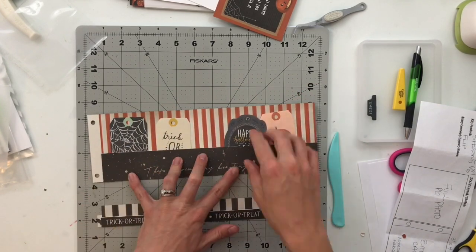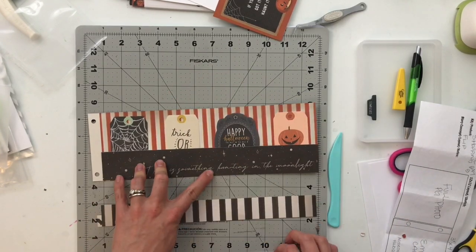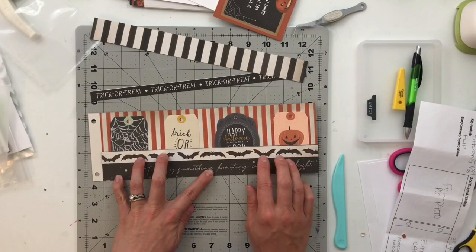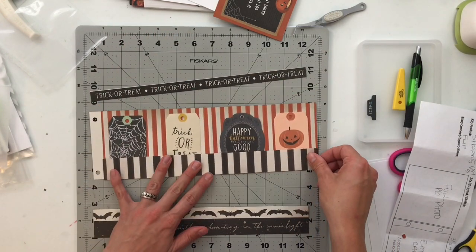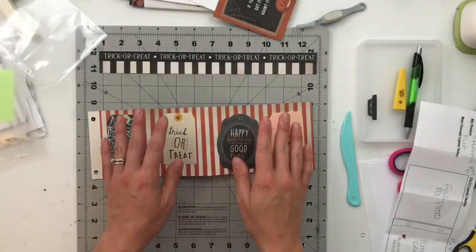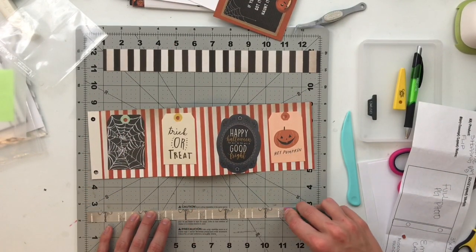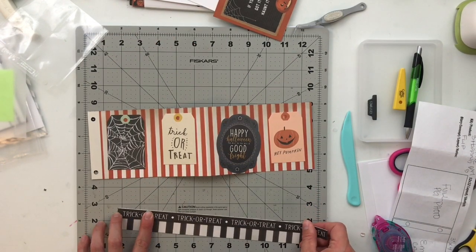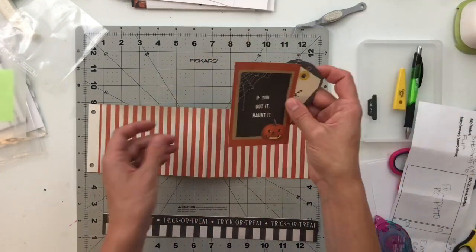Oh, and then I debated on what to make my pocket out of. I had two options that I liked, and I had Erin come over and help me pick which one to do. Those pieces are from another of the cut apart sheets, one that's just border strips, and I got it thinking it would be really awesome for building pockets. So we decided to go with this black and white stripe with the trick or treat border strip on top of that. That will go on top of the orange, and then I will create pockets using that.